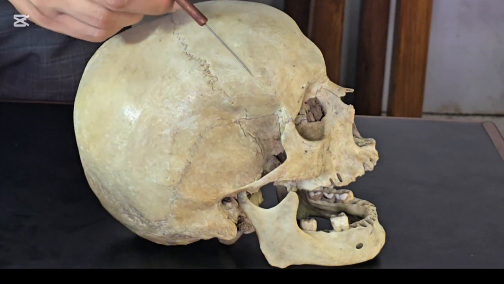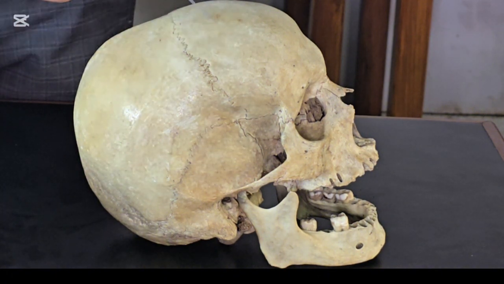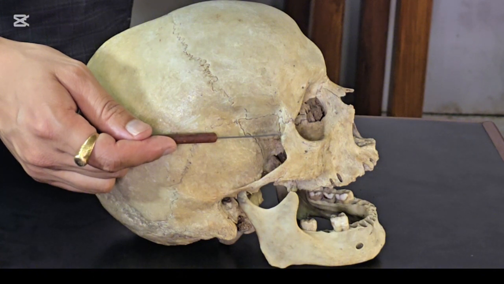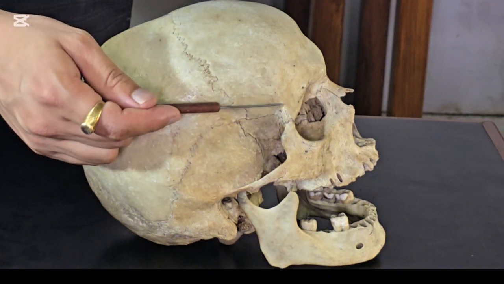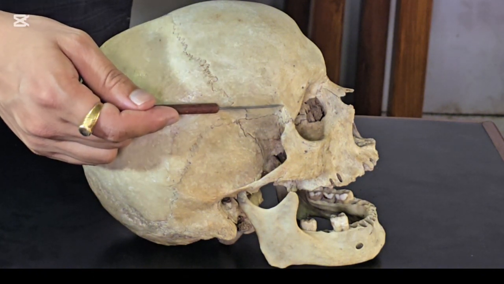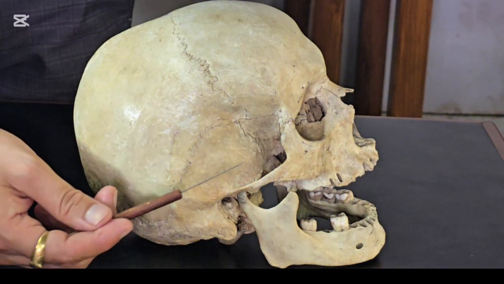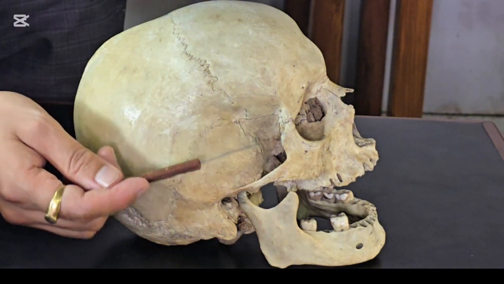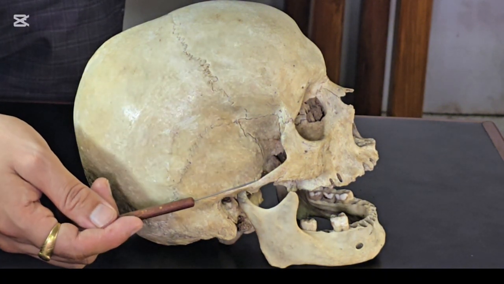It is bounded superiorly and posteriorly by the superior temporal line, whereas it is bounded anteriorly by the frontal process of the zygomatic bone and the zygomatic process of the frontal bone. The inferior boundary of the temporal fossa is formed by the zygomatic arch. The temporal fascia forms the roof of the fossa.